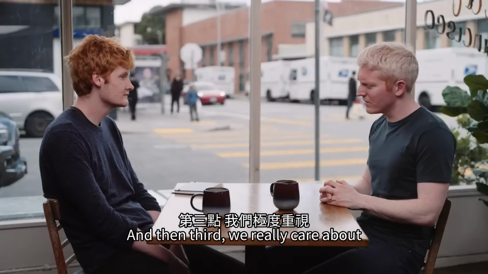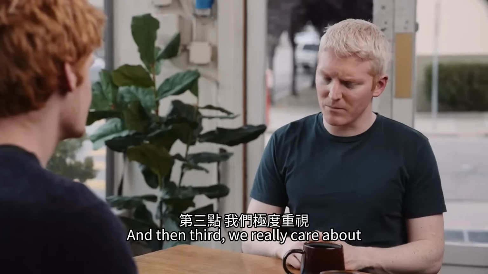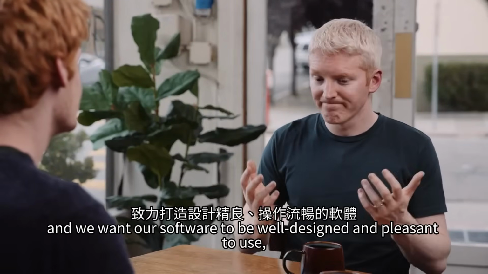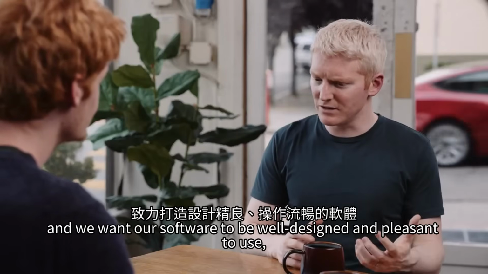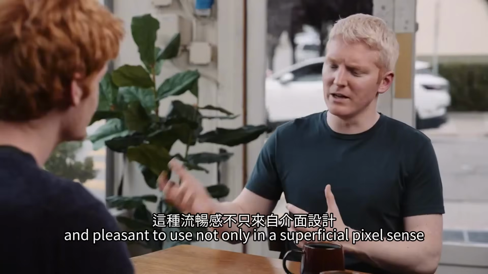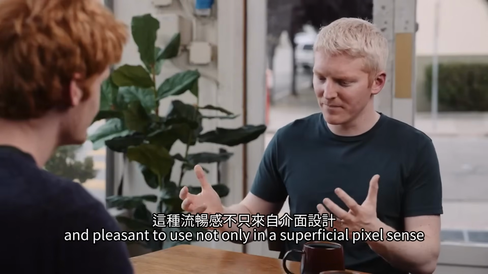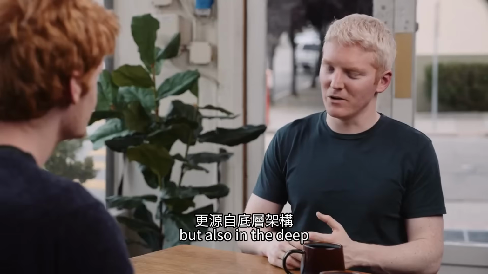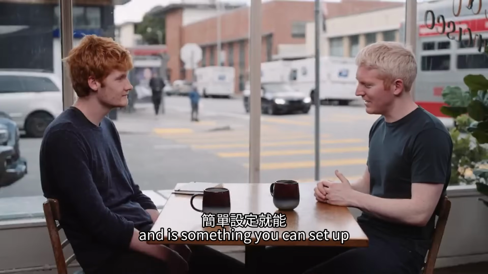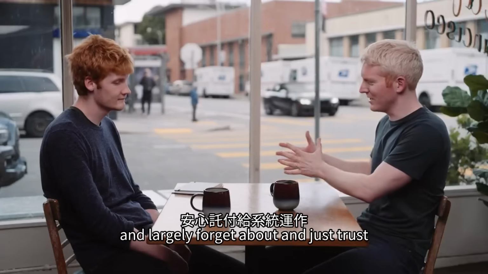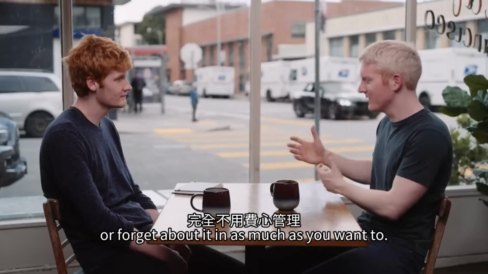And then third, we really care about what we call at Stripe craft and beauty, and we want our software to be well designed and pleasant to use not only in the superficial pixel sense, but also in the deep it works very well sense, and is something you can set up and largely forget about and just trust, or forget about it as much as you want to.